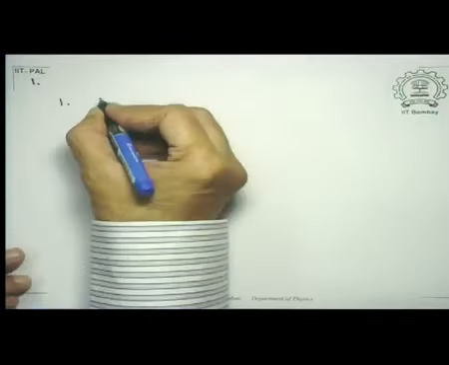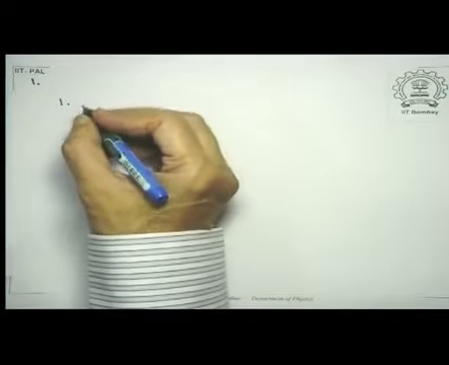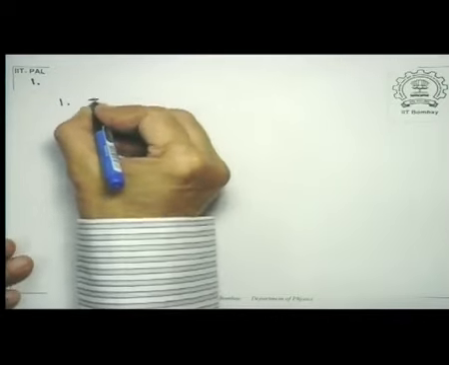Hello. So let me begin this lecture by a summary of what we did in the last lecture. So number one is we elaborated on the temperature coefficient of resistance.